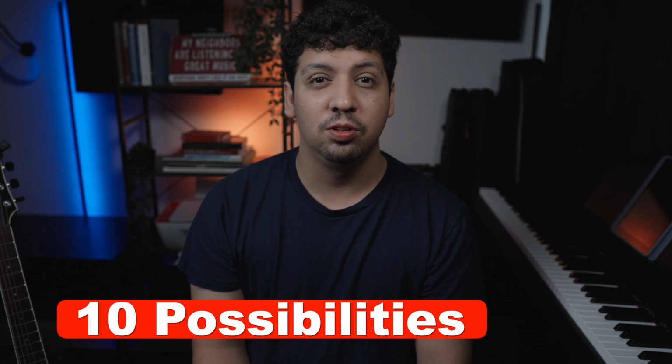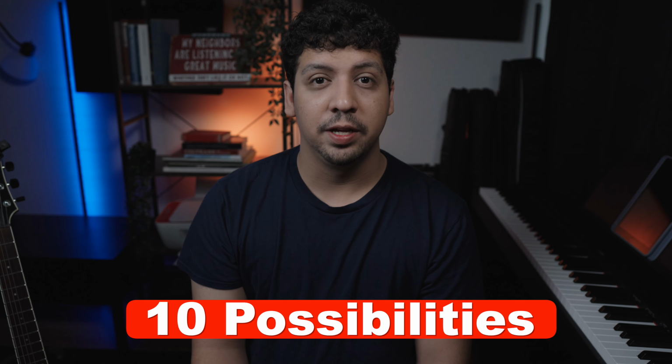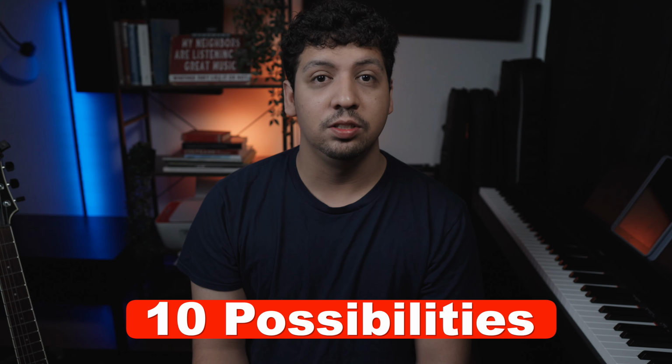When you divide the hexatonic scale into 2 structures of 3 notes, you're gonna have 10 possibilities. Now I'm gonna play all the 10 possibilities for D Dorian using the GMC.